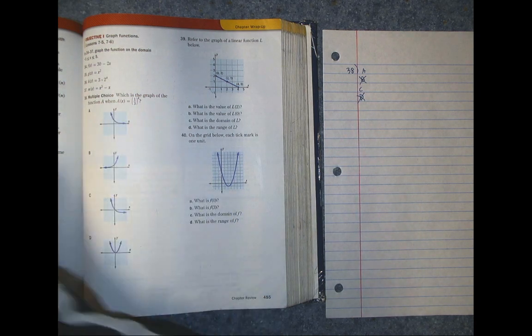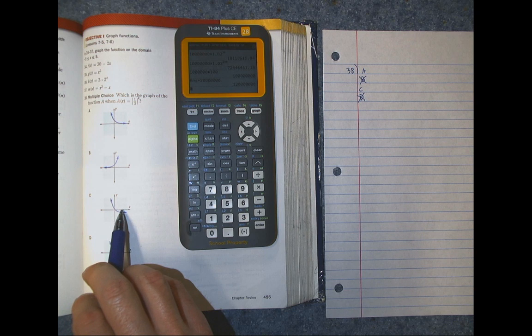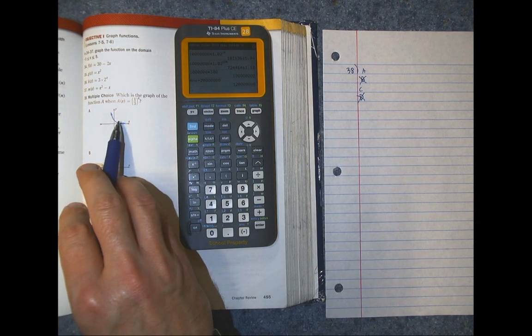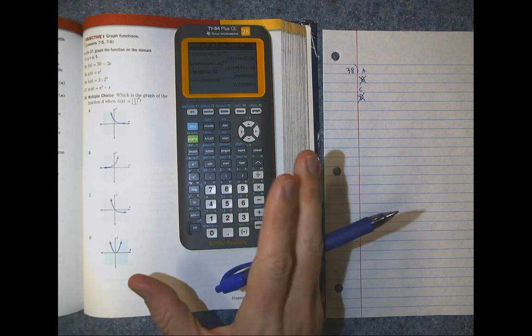So what I should do is probably just try some different things. So let's say x was a positive number. This one is going to give me a positive answer when x is positive. When x is positive here, it's going to give me a negative. So this is one way to think about it.